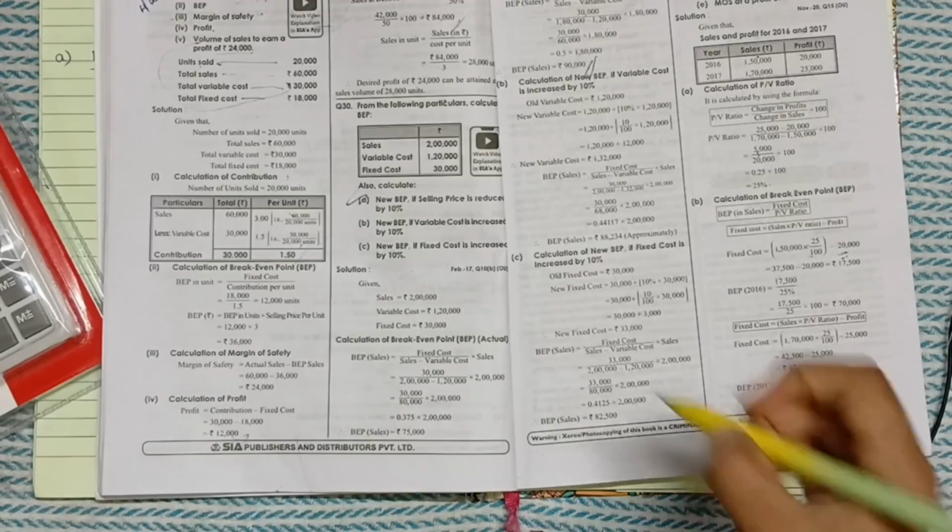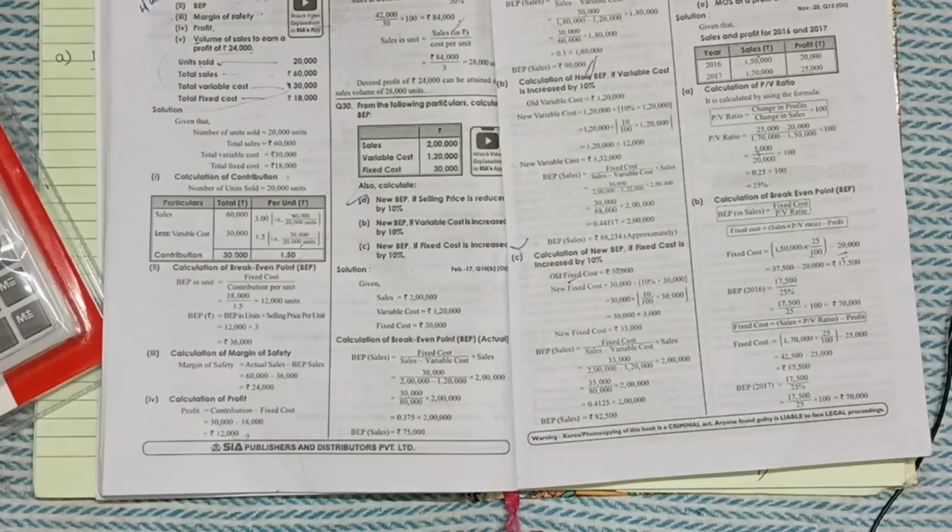Same like that also. Fixed cost is increased by 10%. If fixed cost is increased by 10%, what will be the BEP?